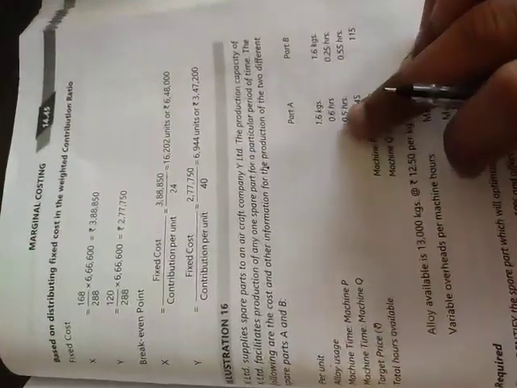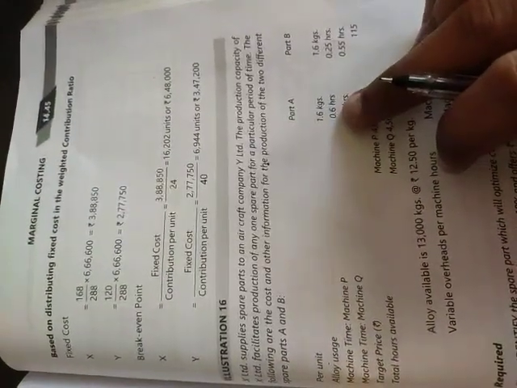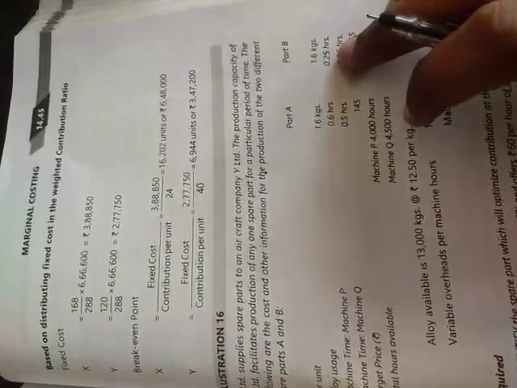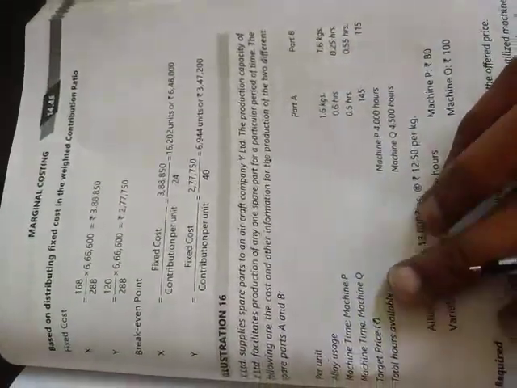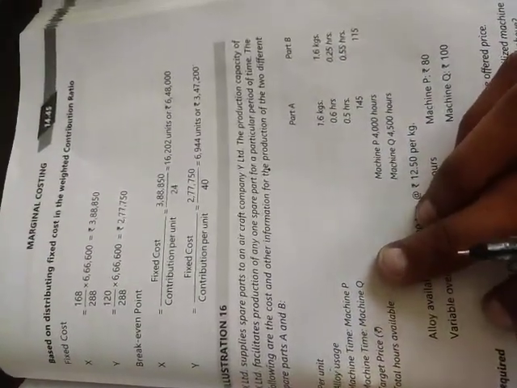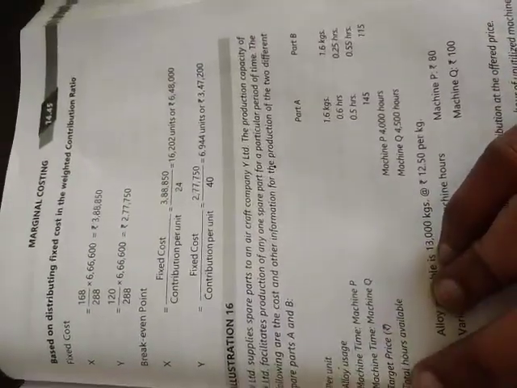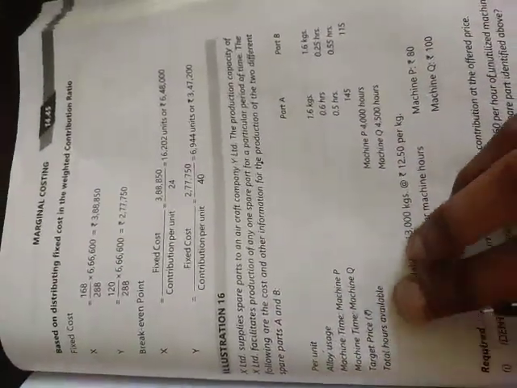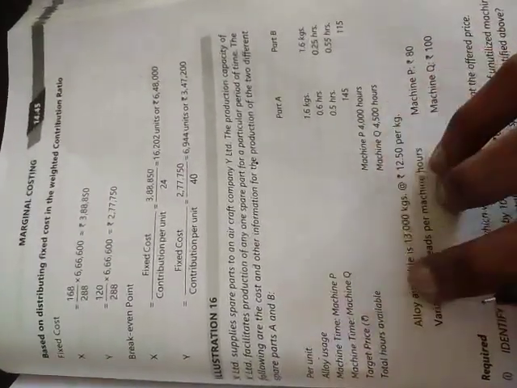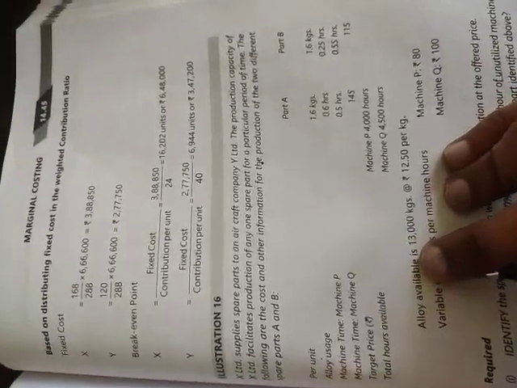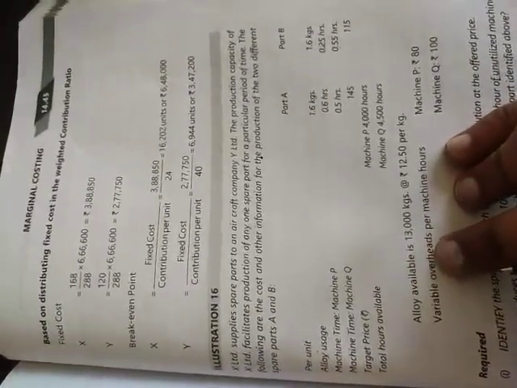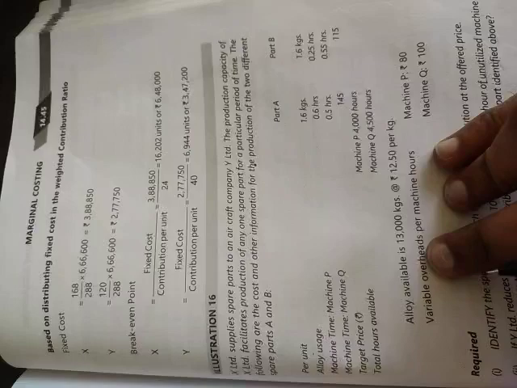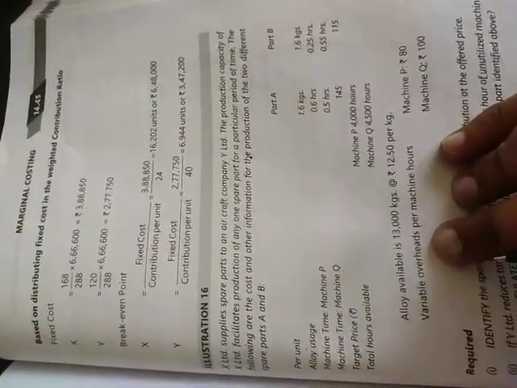The machine time of machine P is 0.6 hours per unit for part A and 0.25 hours for part B. Machine Q is 0.5 hours and 0.55 hours. The target price is 145 rupees and 115 rupees. Total hours available for machine P is 4000 hours, for machine Q is 4500 hours. Alloy available is 13,000 kgs at the rate of 12.50 per kg.